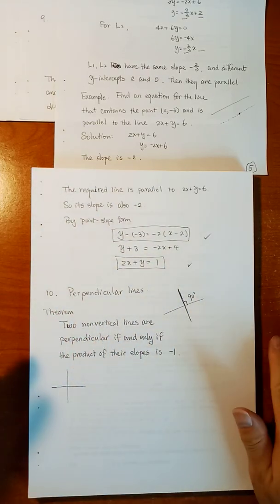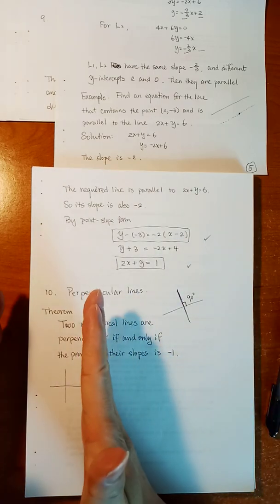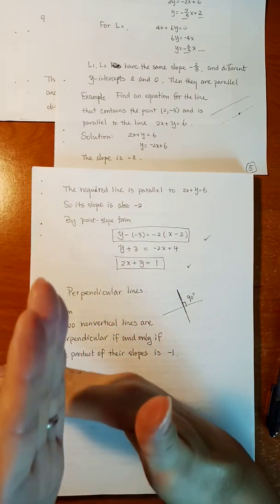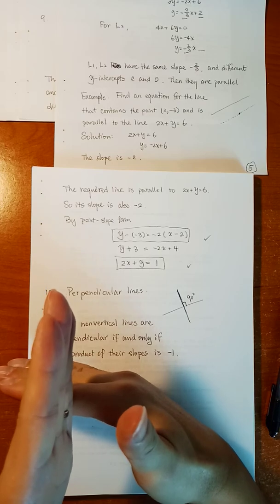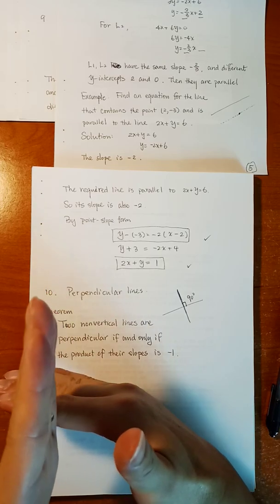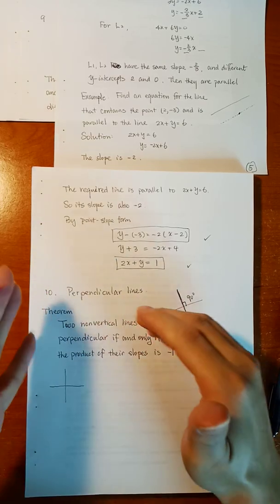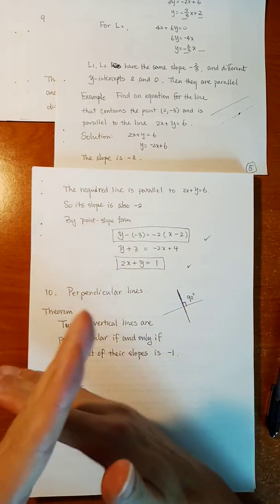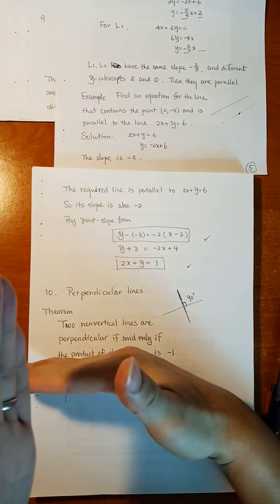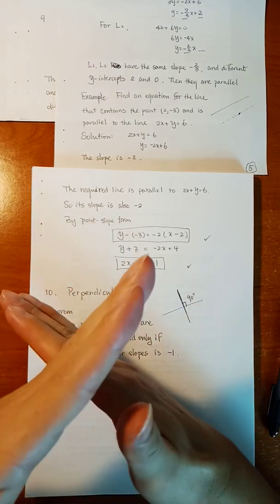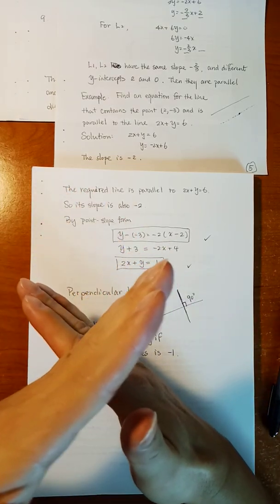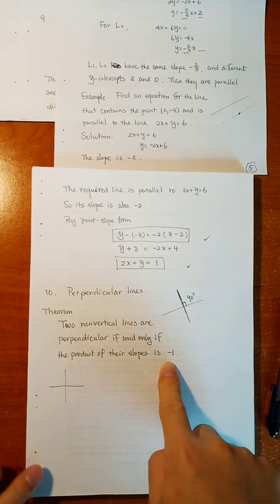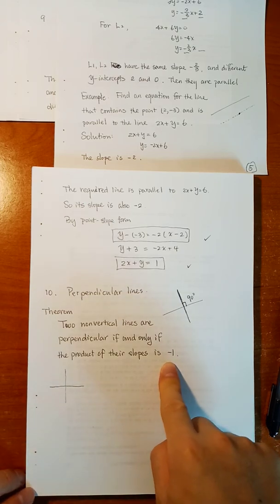So for the perpendicular pairs, horizontal and vertical are always paired. That is a special trivial case, so we don't put it in the theorem. If they are in the other general positions, then this theorem says they are perpendicular.